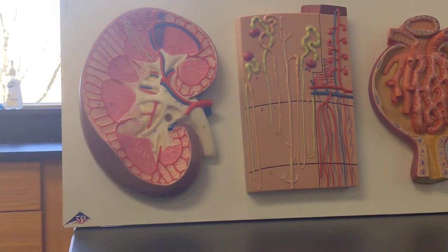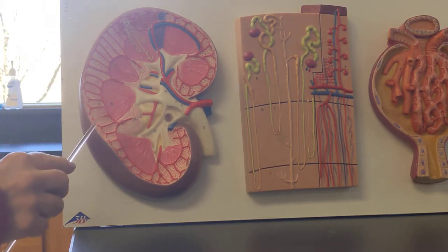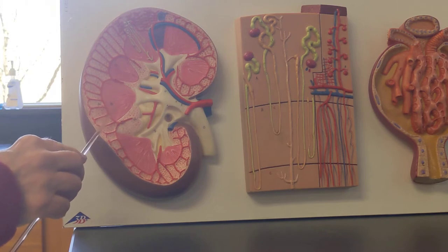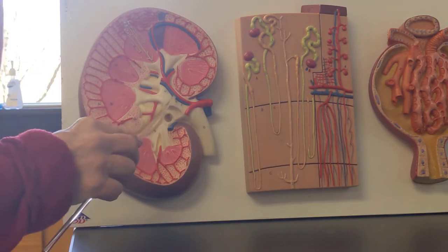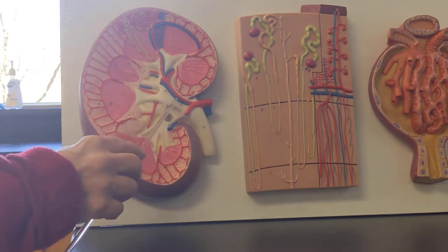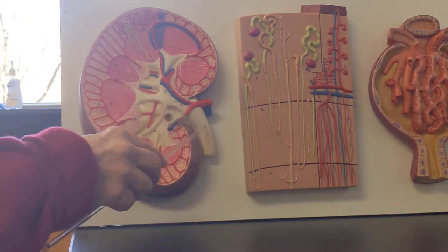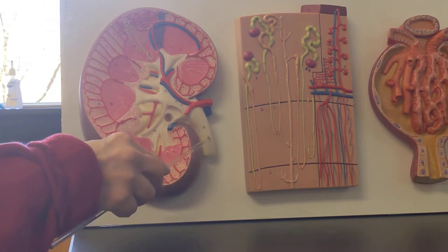Nephrons are the actual units within a kidney that clean the blood. That's their job. But the nephrons also extend down, they start in the medulla. So from here to here is the medulla, and then we have the pelvis. The pelvis drains all the urine that has been produced, and it drains it down the ureter here.